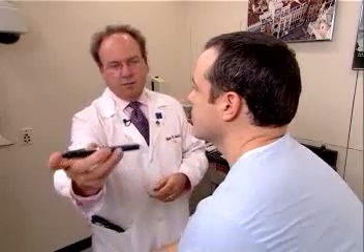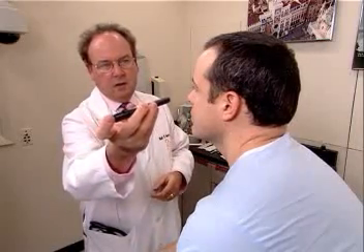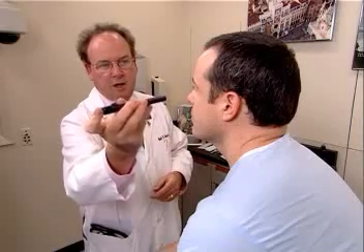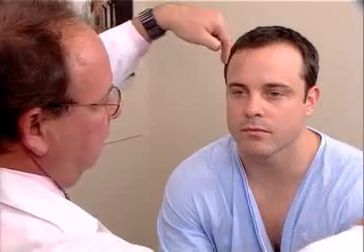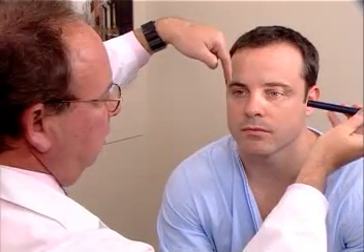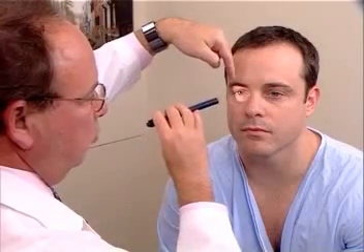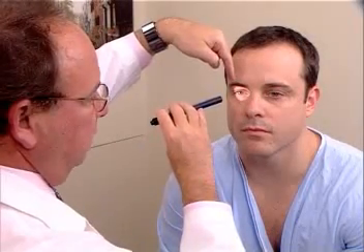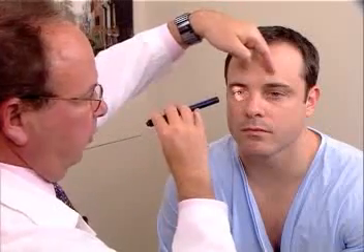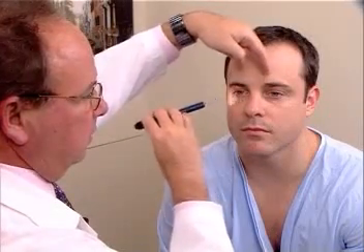We're now going to continue by using our pen light to check pupillary responses to light. David, just continue to look in the distance as I shine this light from the side, shining it first on the left eye, looking for the direct and then consensual pupillary reflex, and then from the other side, the direct on the right and the consensual pupillary reflex on the left.